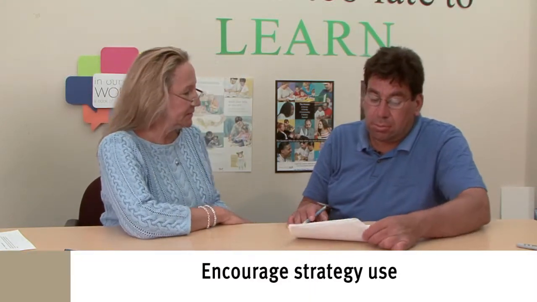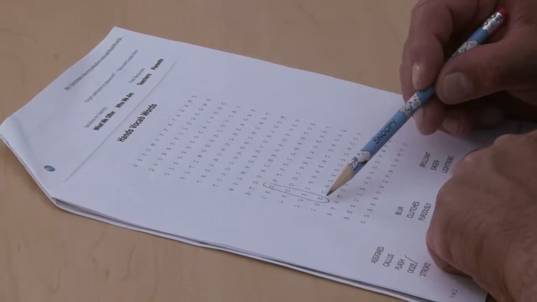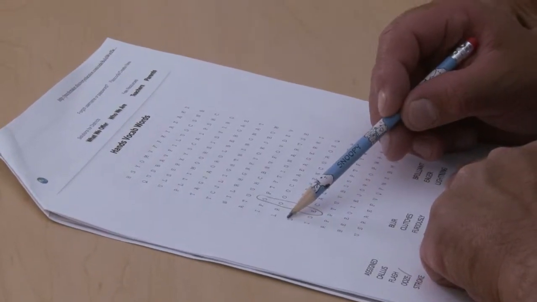What's your strategy? Do it in a grid pattern. Okay. And what are you going to look for first? I'm going to start by looking for the L's. All right. And try to build off that. Okay. There's no L around, so I'll keep moving. Okay. Got it.